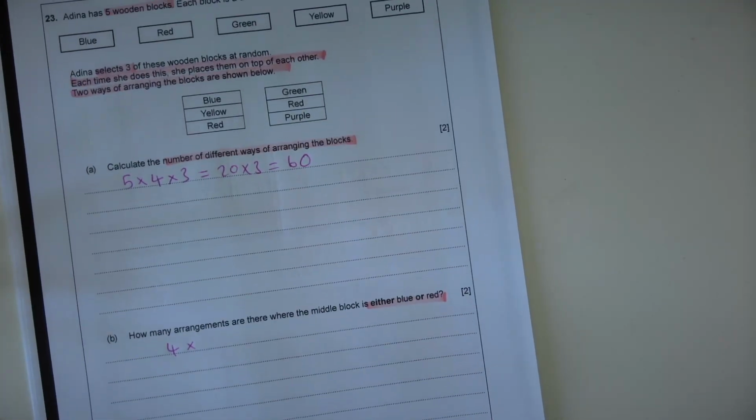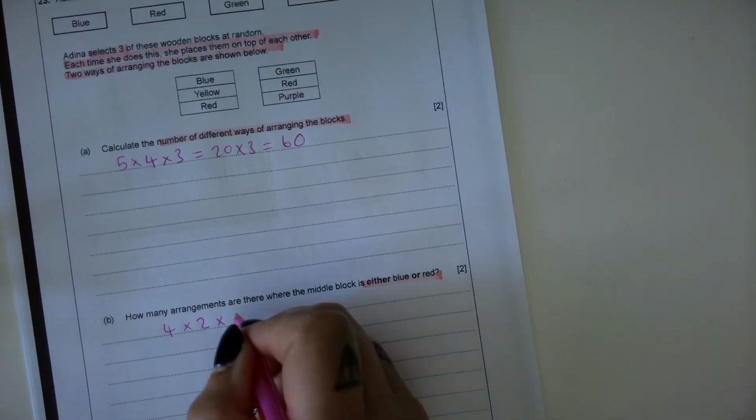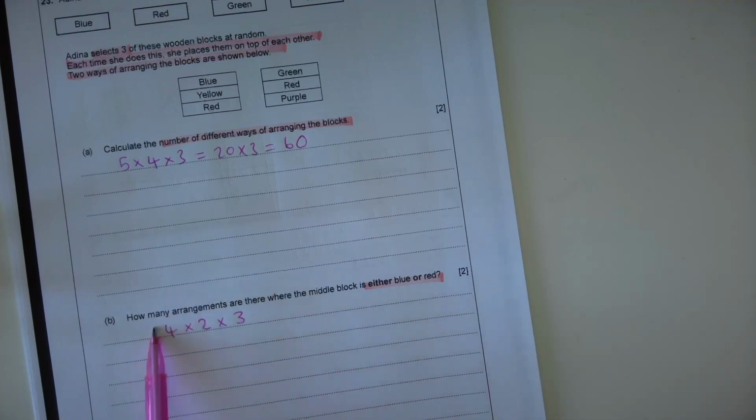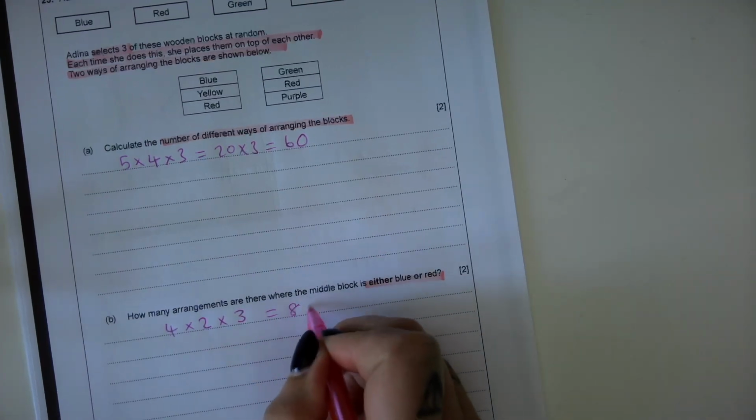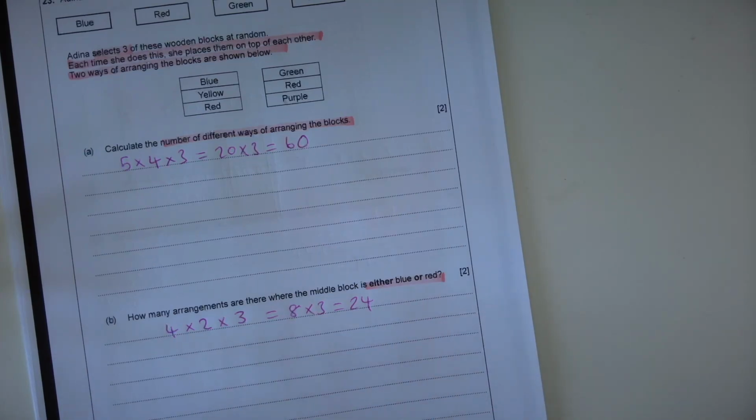On the second pick, so the middle block, we've only got 2 options, blue or red, haven't we? And then on the third pick, we're going to multiply by 3 because we would have 3 potential colours to pick from. Because we've already picked 2, there's 3 left to pick from. Okay, so 4 times 2 is 8, 8 times 3 is 24. So there are 24 arrangements where the middle block is either blue or red.